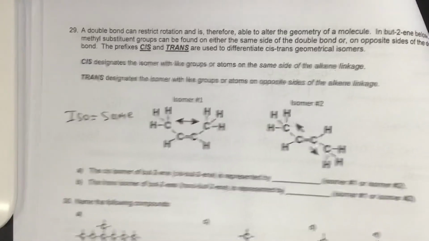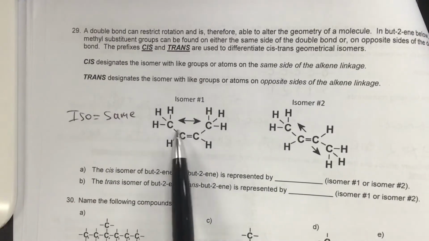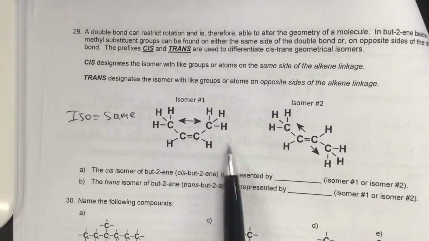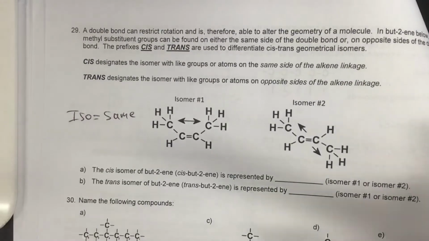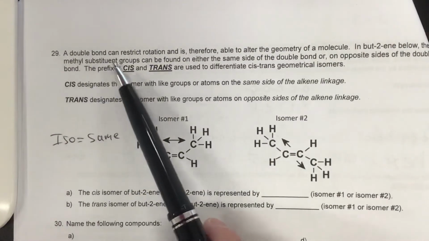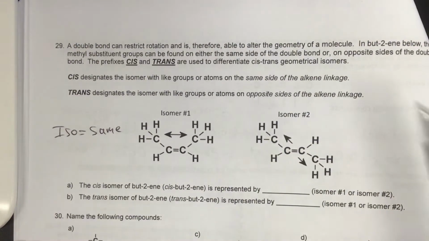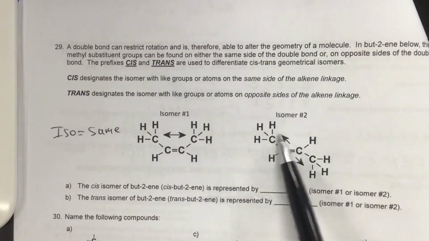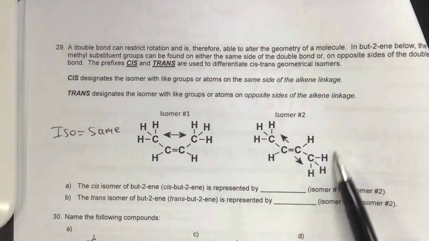Okay. So it says here, here's your double bond, a double bond can restrict rotation. That means these parts can't twist around and spin around this carbon, and therefore it alters the geometry of the molecule. In but-2-ene below, the methyl substituent groups can be found on the same side of the double bond or on opposite sides of the double bond. So this is on the same side, and these ones are down below. See, this one has gone from up here to down here.